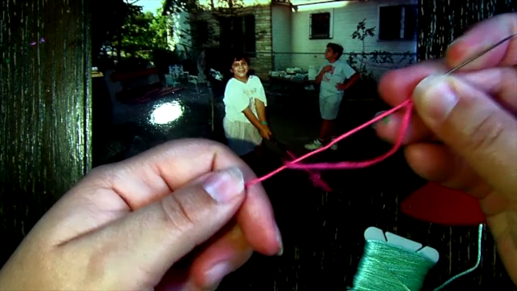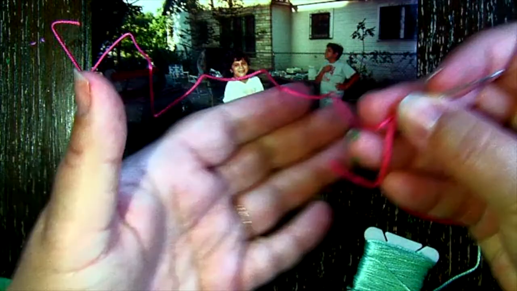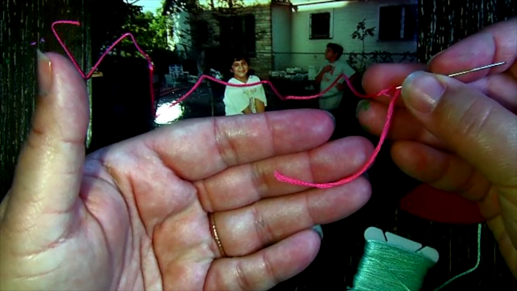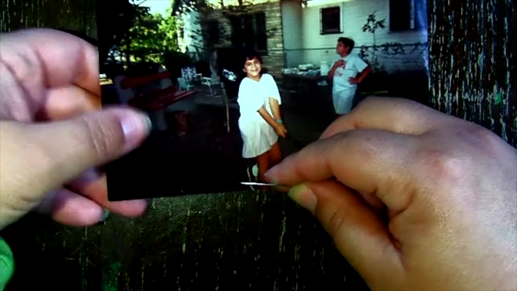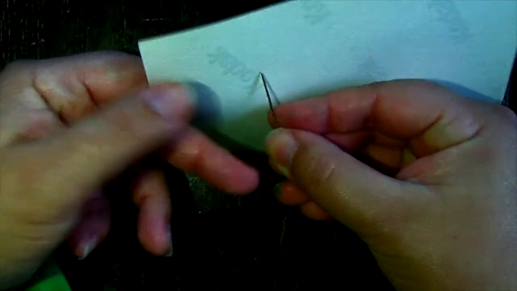So find a photograph. I have one of me when I was younger. It looks like I'm at my aunt's house hitting a piñata. So I thought this was a good photograph to add some stitching, some line designs on it.